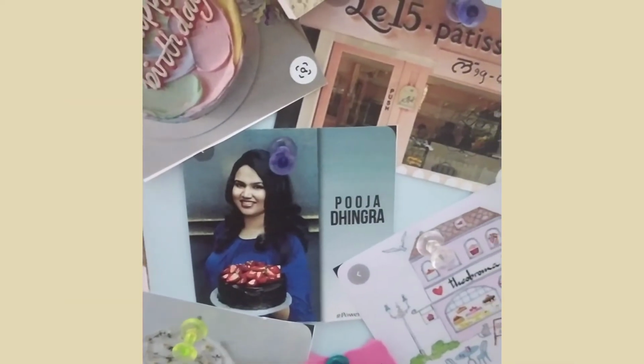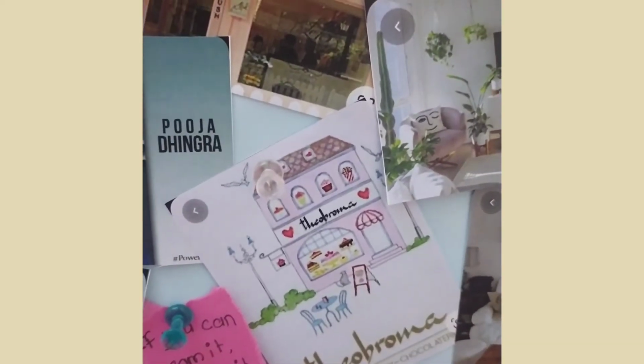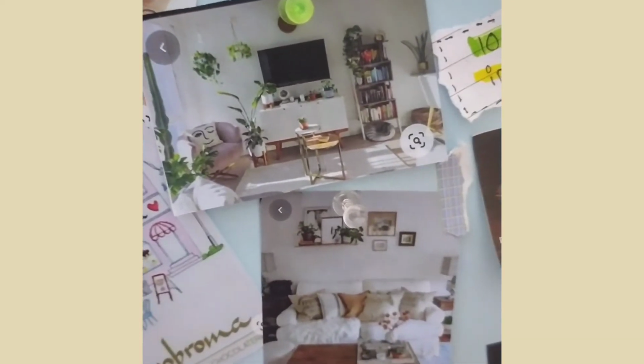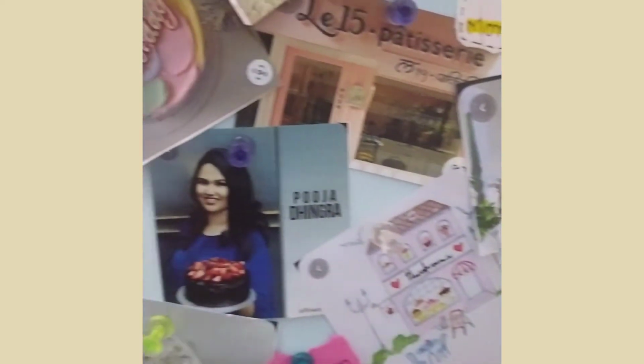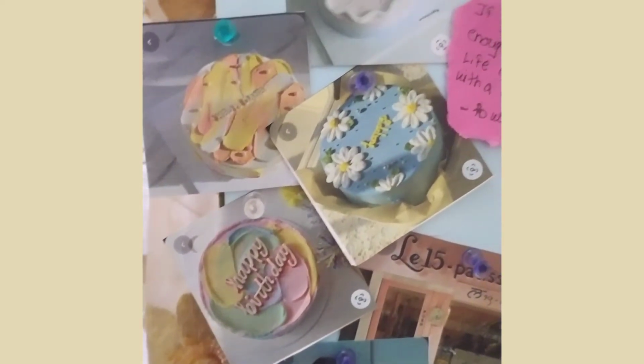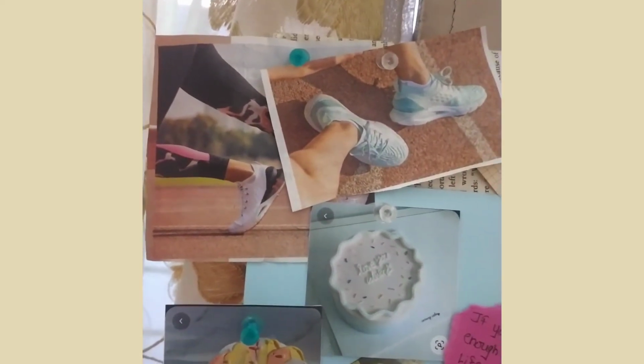So she's Pooja Dhingra. She's a pastry chef and runs Le 15 Patisserie. She's my role model. She inspired me a lot. So working in Le 15 Patisserie will be my dream job. So anyway, that's how I created my vision board.